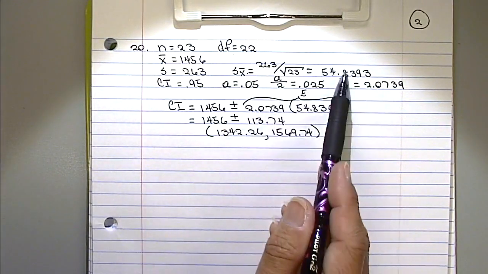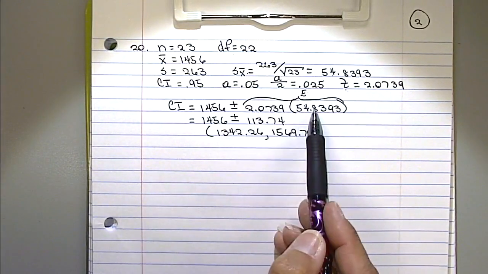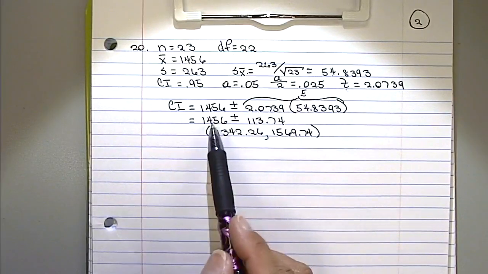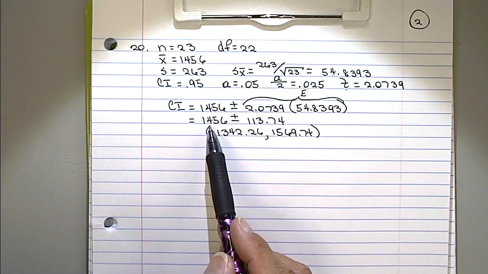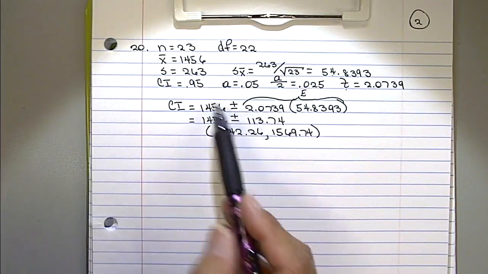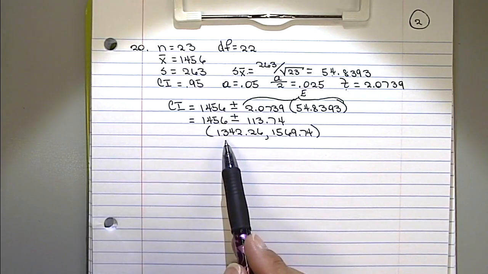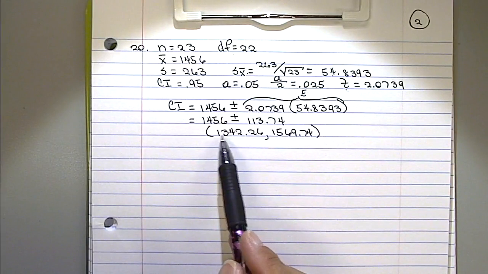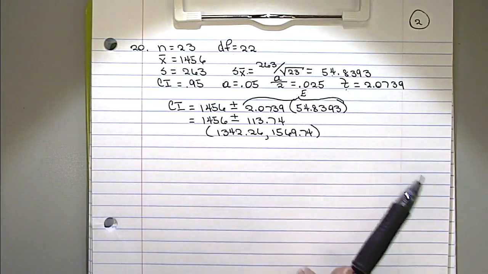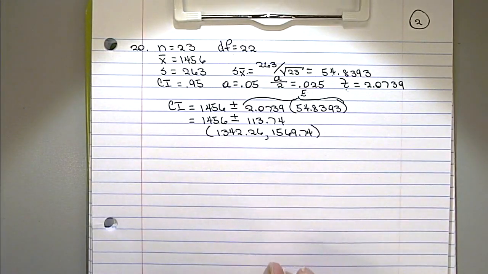So when I multiply these two things together, the adjusted standard deviation and the t-score, I get the margin of error, which I add and subtract from the sample mean, right? So I get the range. They're 95% certain that these people spend between 1342.26 and 1569.74 on every Hawaiian vacation, is what that would interpret to.